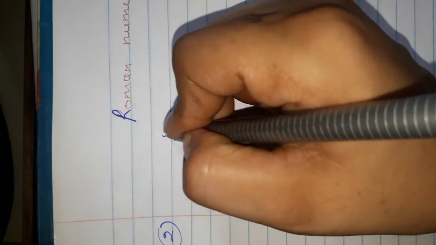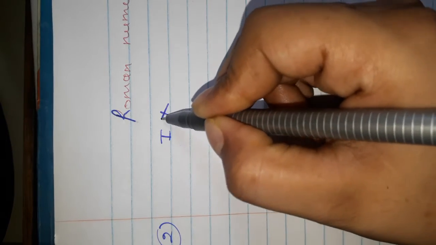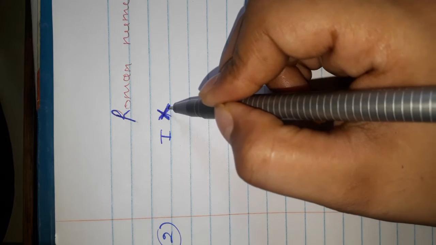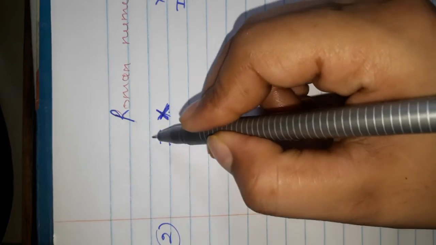Now the second rule says a Roman numeral of smaller value written on the left of a Roman numeral of greater value is always subtracted. Here I and X are written like this. The Roman numeral of greater value is X, because X means 10. The Roman numeral of smaller value is I, meaning 1, written on the left hand side.